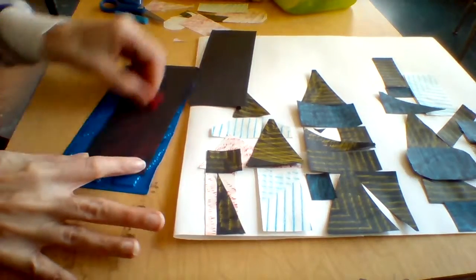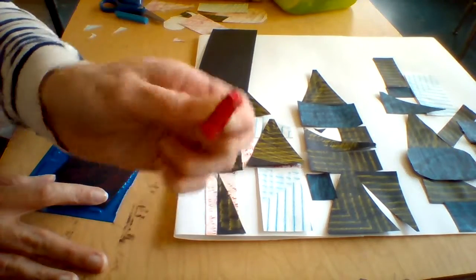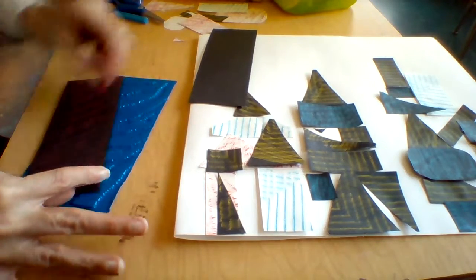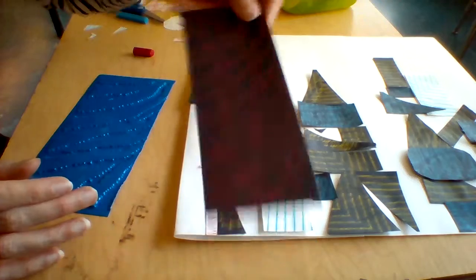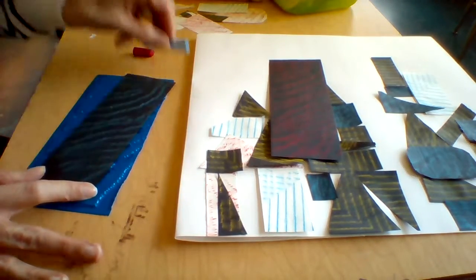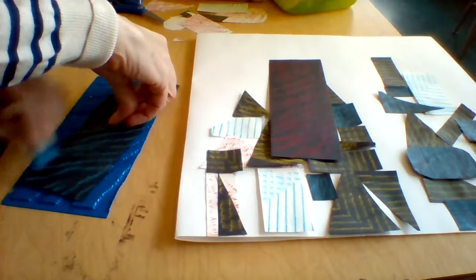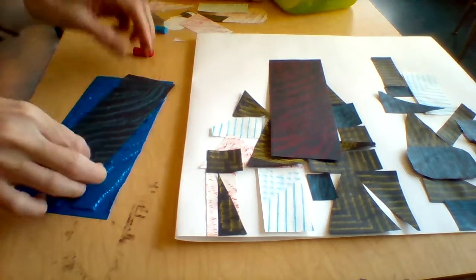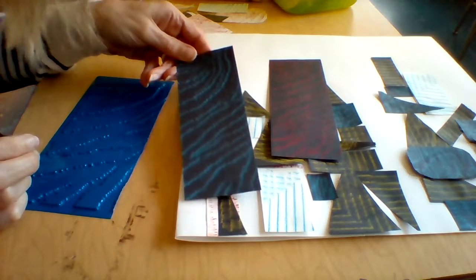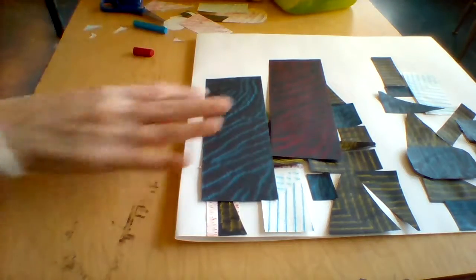Let's take a look. I definitely find that using the side of this colored pencil stick creates some really nice textures in a pretty quick amount of time. So I'm doing that. There I go, I have my strips.